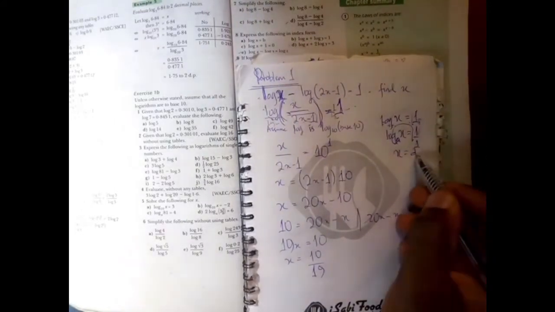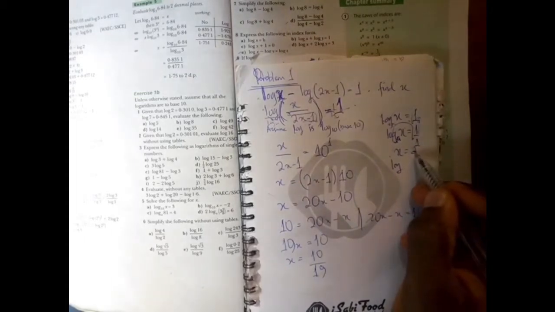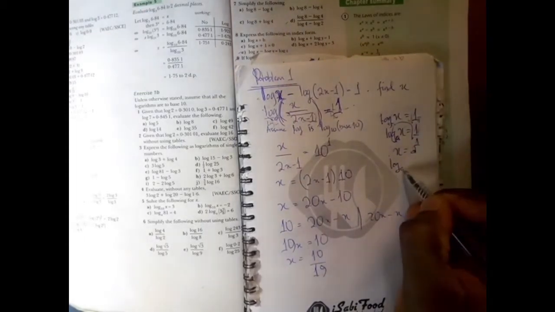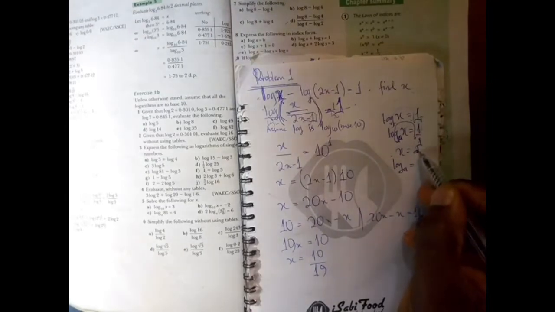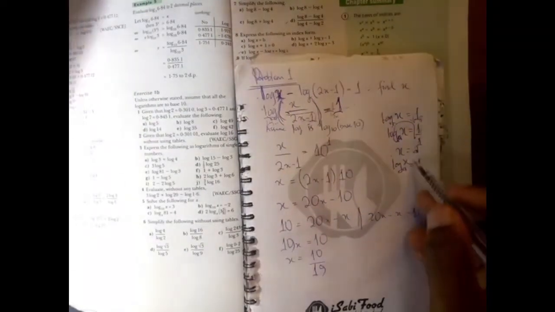Then for this side, if you bring this a to this side, it becomes log a, which is equal to what? Log ax, which is equal to 1. This one comes down, to give you this equation.